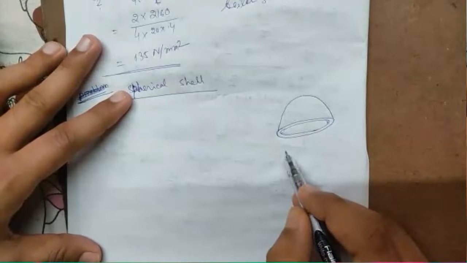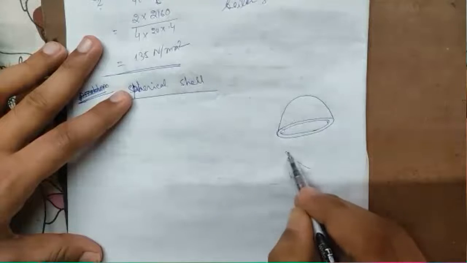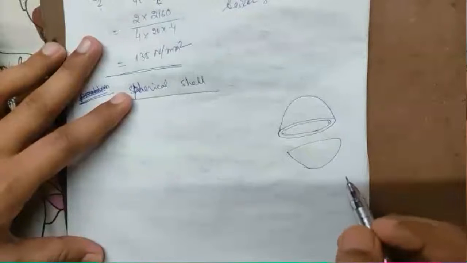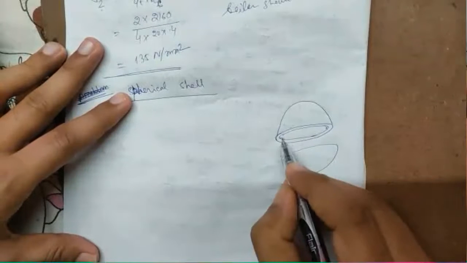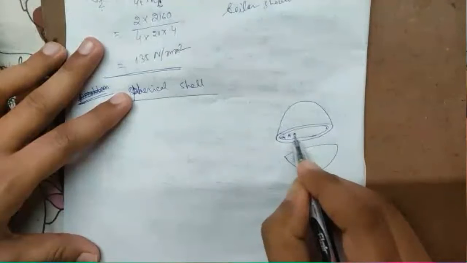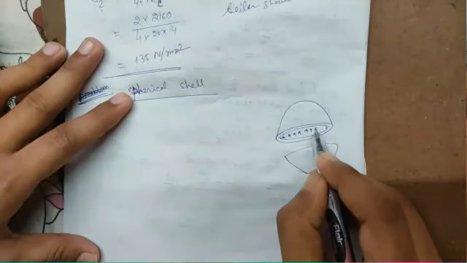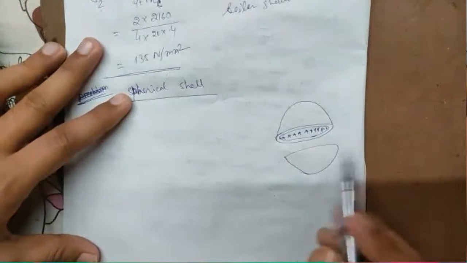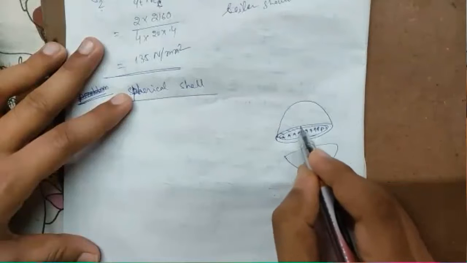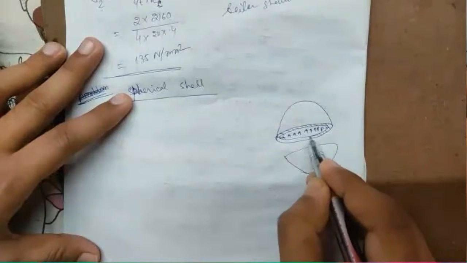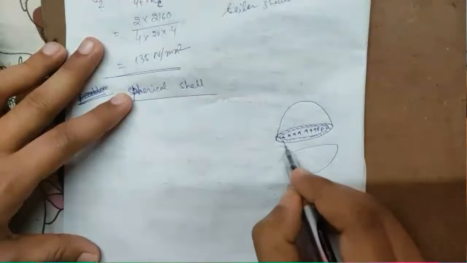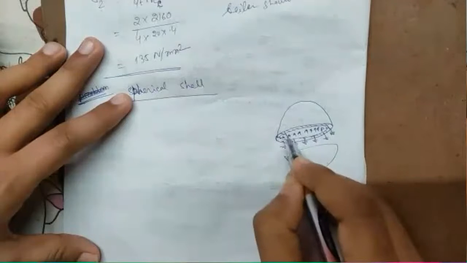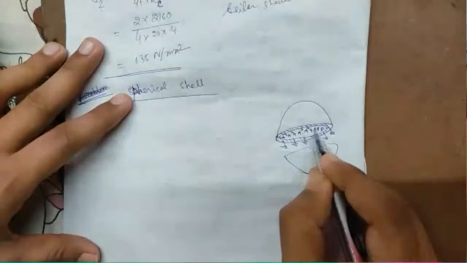Now the failure will be like this. So in here will be internal pressure, say that is P, and that pressure will be supported by the material on this hatched section. The stress will be of course tensile stress.